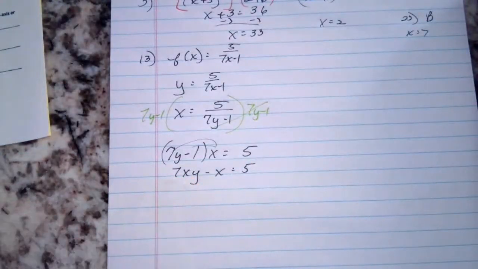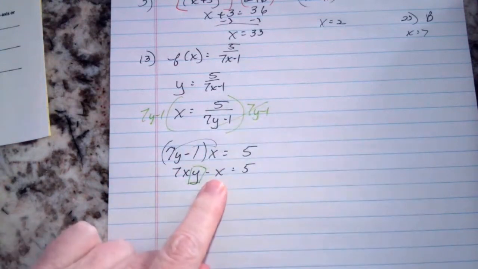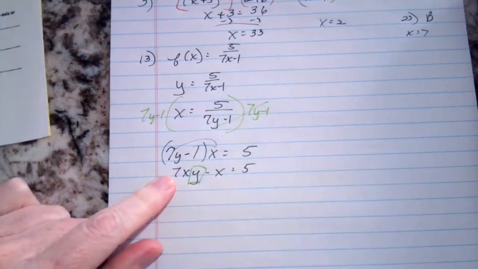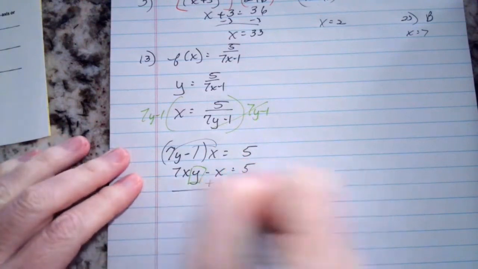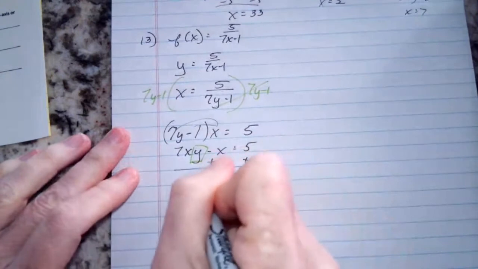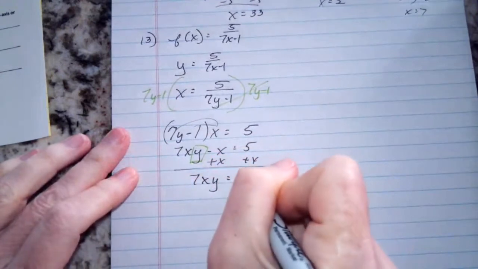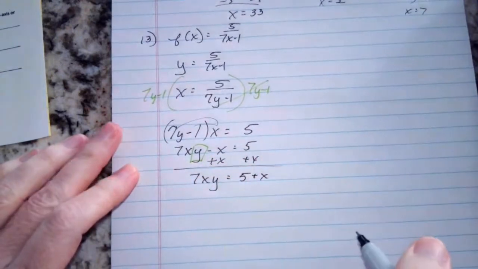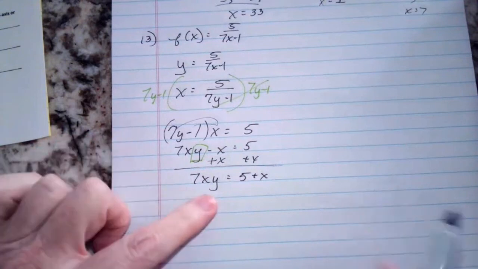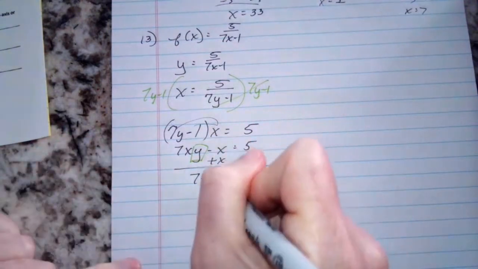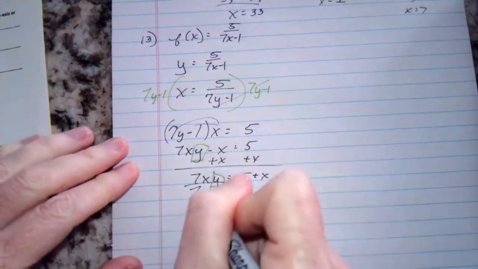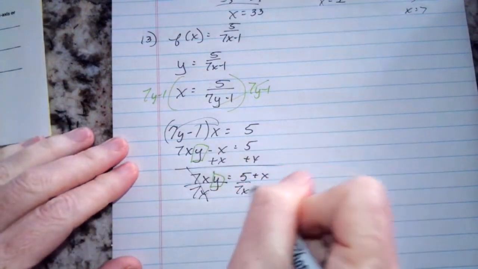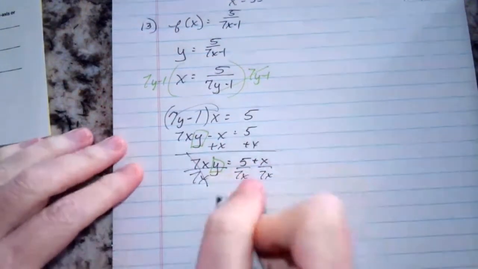Now, in order to get y by itself, here's y, I'm going to have to get rid of that x, and I'm going to have to get rid of that 7x. So what I want to do is add x first, get rid of the things that are added or subtracted, equals 5 plus x there. And then if I'm trying to get y by itself, and I am, I need to get rid of 7 and x. So divide by 7x there, there, and there.